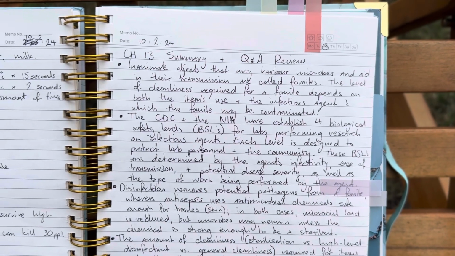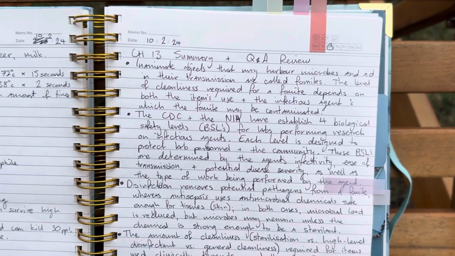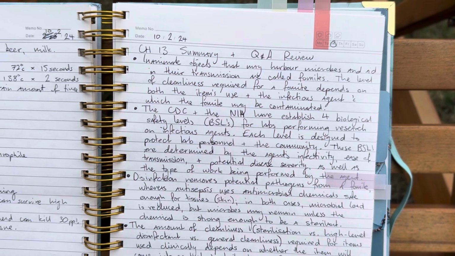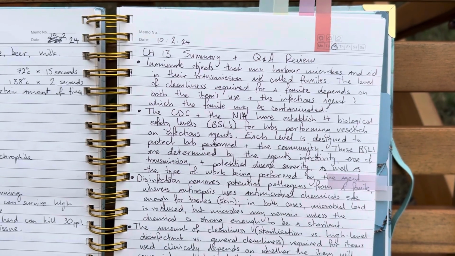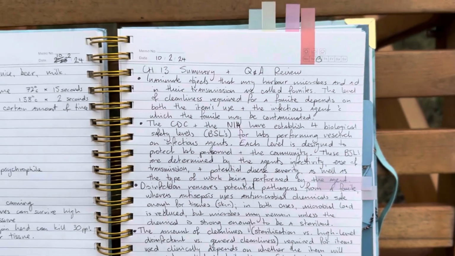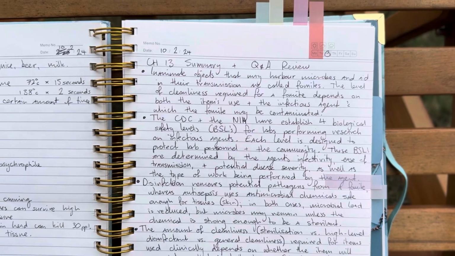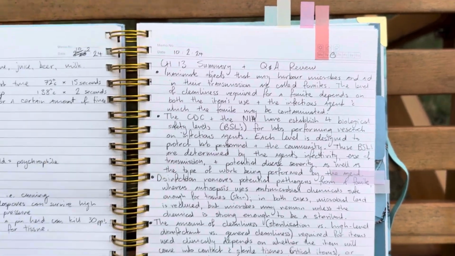Inanimate objects that may harbor microbes and aid in their transmission are called fomites. The level of cleanliness required for a fomite depends on both the item's use and the infectious agent with which the fomite may be contaminated.